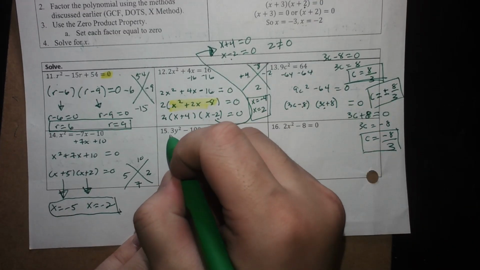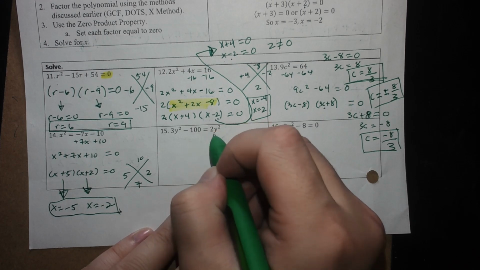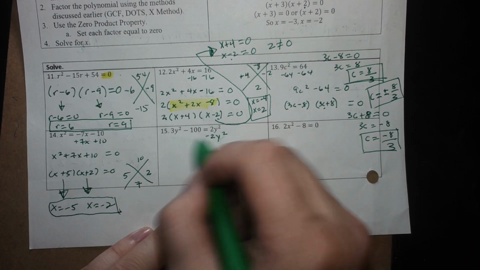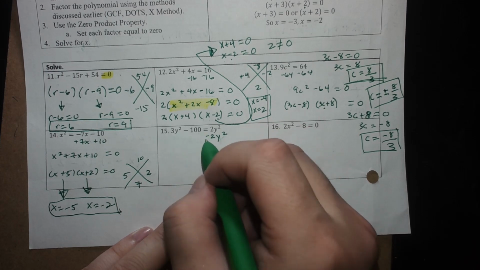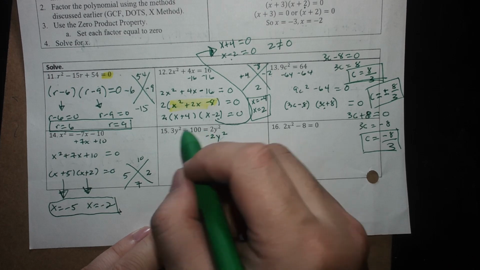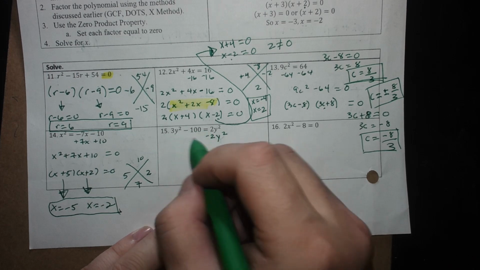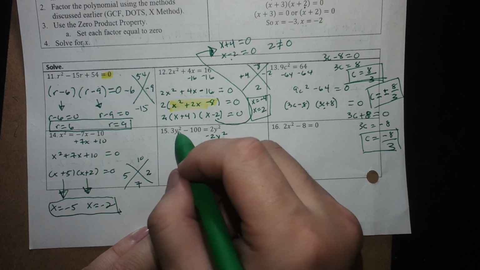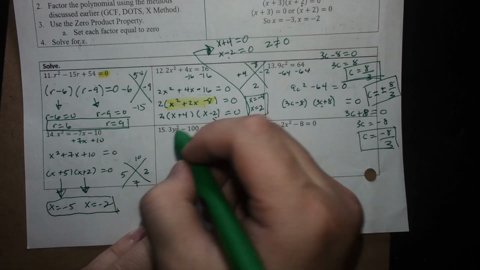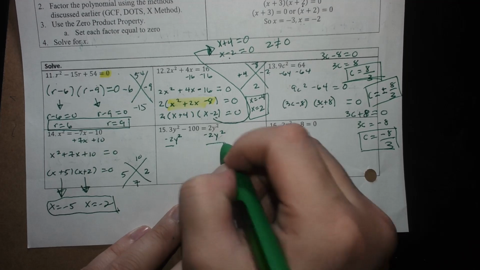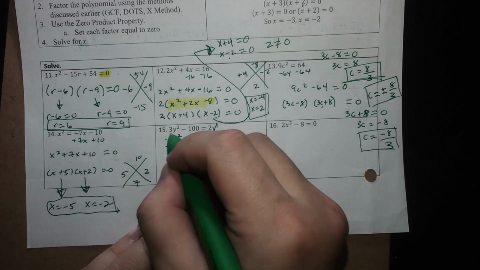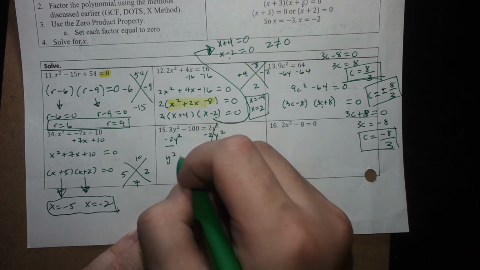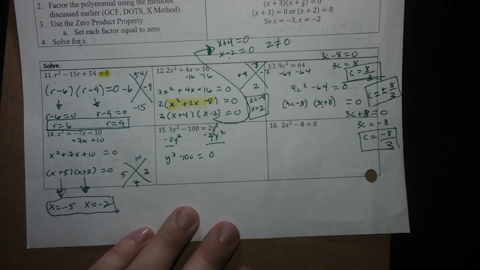15, 3y squared minus 100 equals 2y squared. All right, once I subtract the 2y squared, where does that go? Do I do 3y squared minus 100 minus 2y squared, or do I subtract it from here? Well, I think I should subtract it from the 3y squared because they are like terms, right? They are like terms. So the right-hand side is 0. 3y squared minus 2y squared, that's y squared, and then this minus 100 goes right there, right?